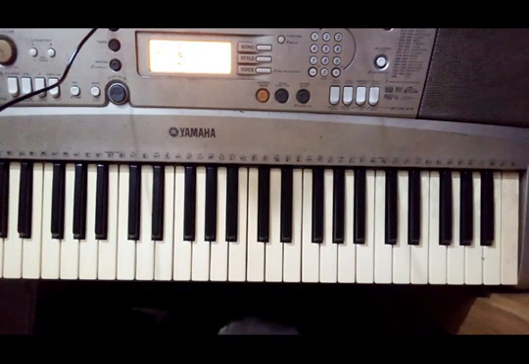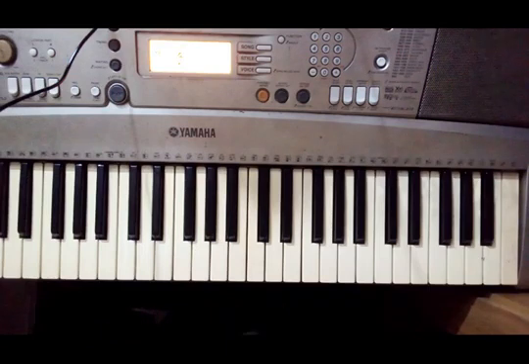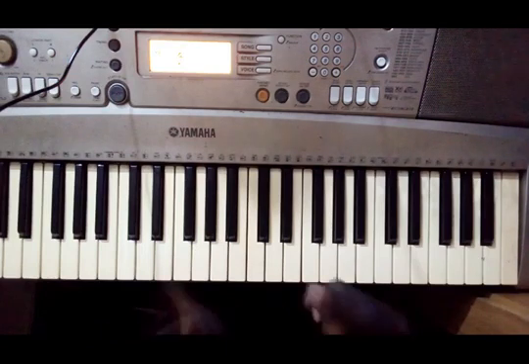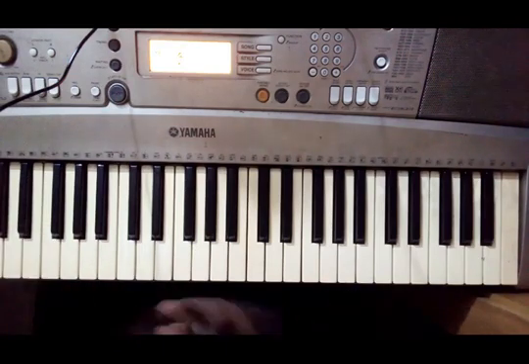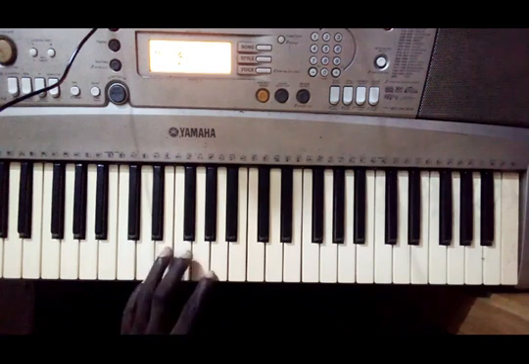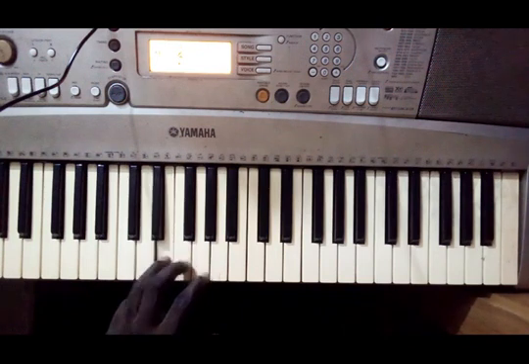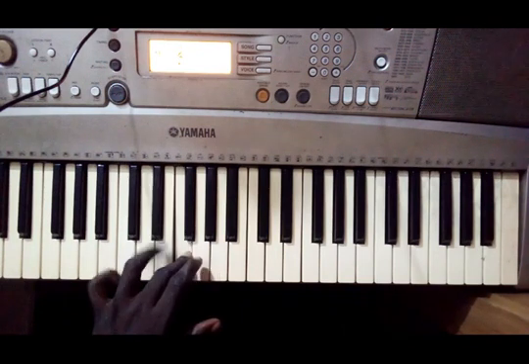Now if you're moving from your 1 chord and you want to move 5 semitones ahead, that means you want to make your Fa your new Do. It's a very easy thing. All you need to do is this. You start from your Re on your left, Mi, Fa.